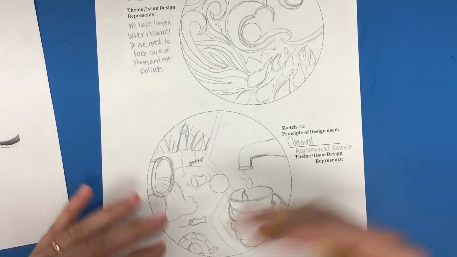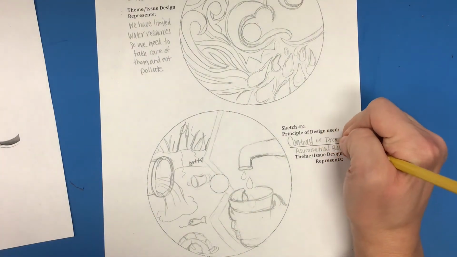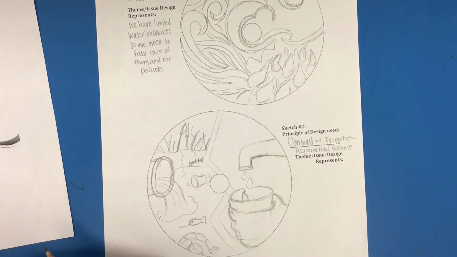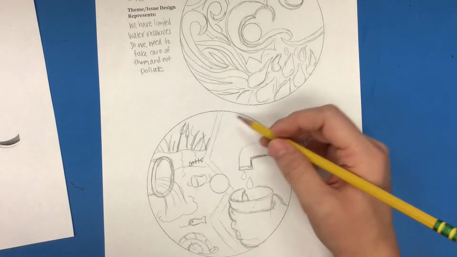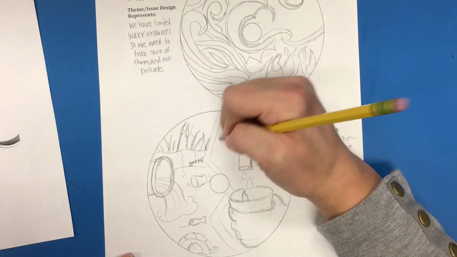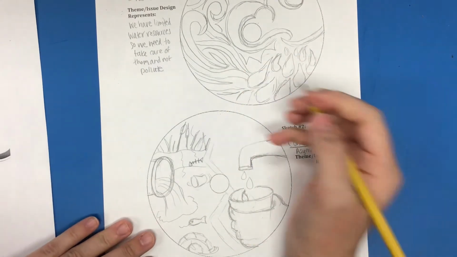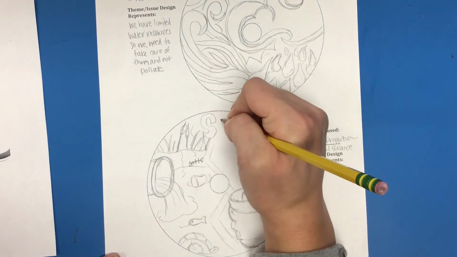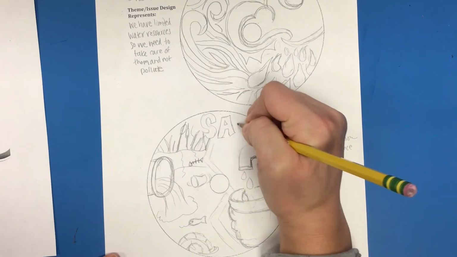So you'll notice I added a fish with an X for an eye, showing that symbolically that's a symbol that the fish is no longer living. You'll notice there are bones of a fish because the polluted water is killing off the water creatures. Okay, so again, one of them is more about the awesome power of water, the other is more of the negative impact of not taking care of water.